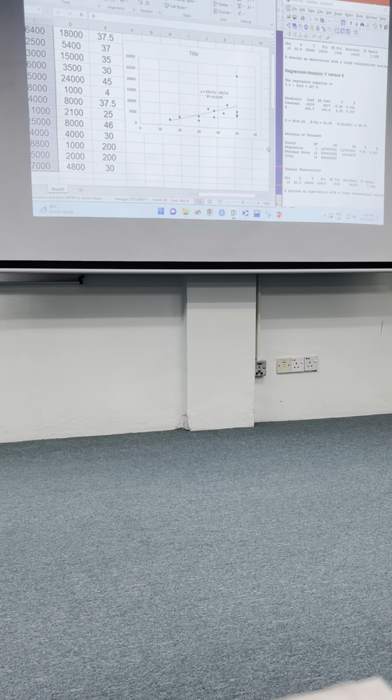Okay, semua okay dah? Apa dia masalahnya? Tak ada Minitab ke? Kalau dah okay, yang lain-lain yang dah okay, masukkan dalam R pula. Ingat lagi tak macam mana R?